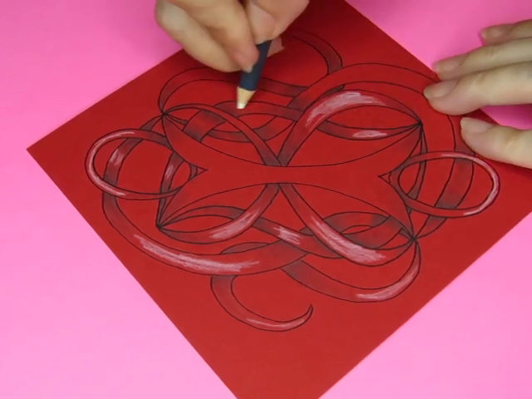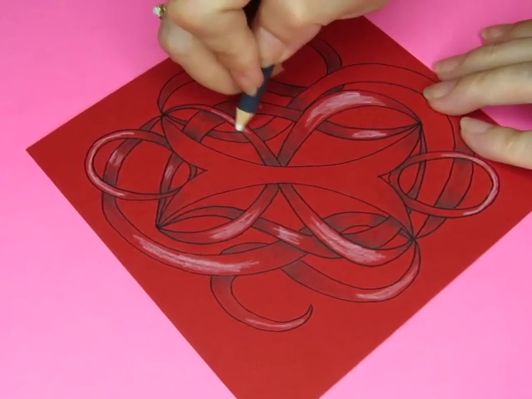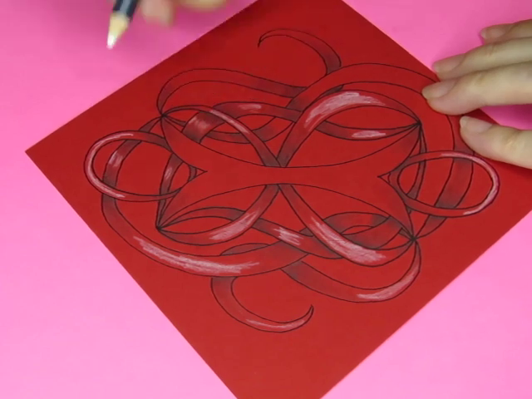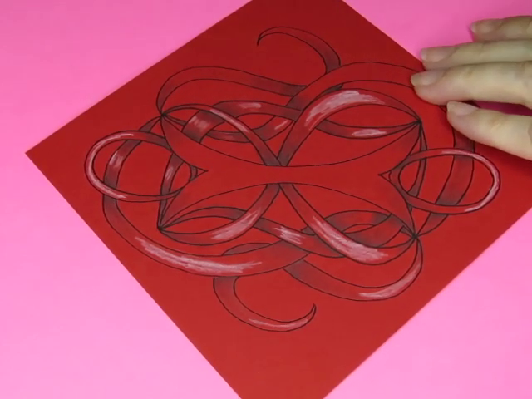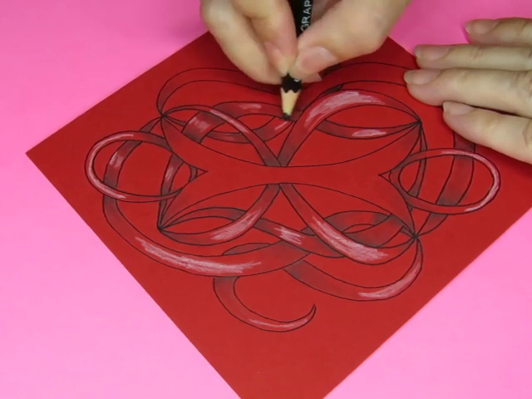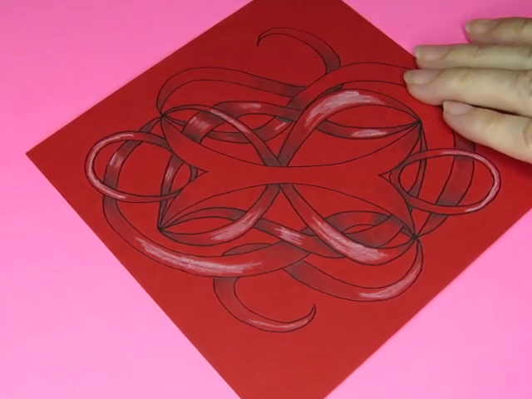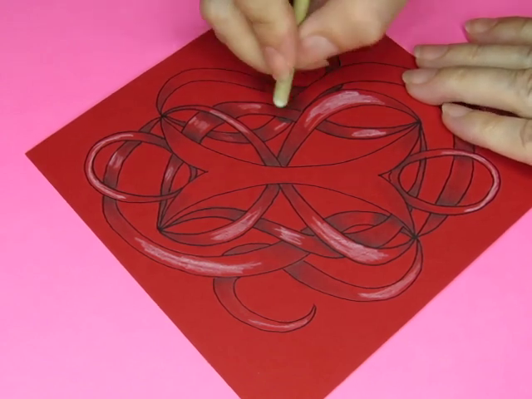A little bit of shine on some of these spots. And oh, that should have been dark as well. Where did I set my blending stump? It shouldn't be that far away.